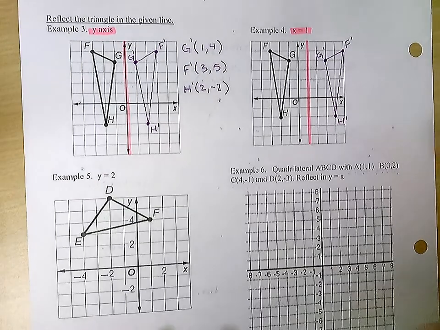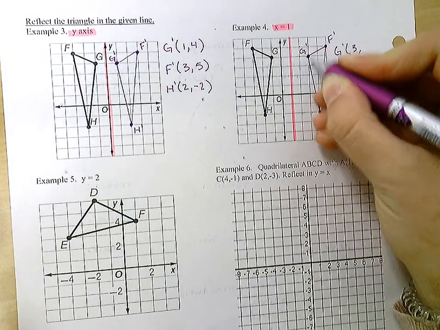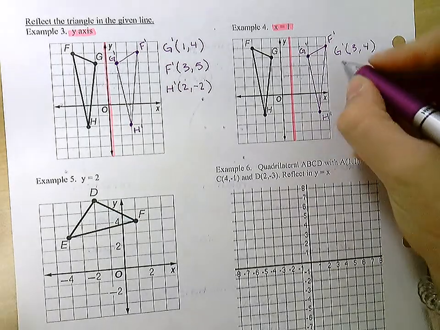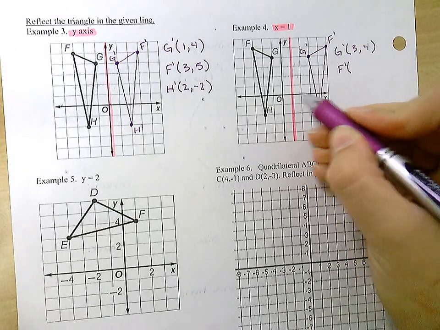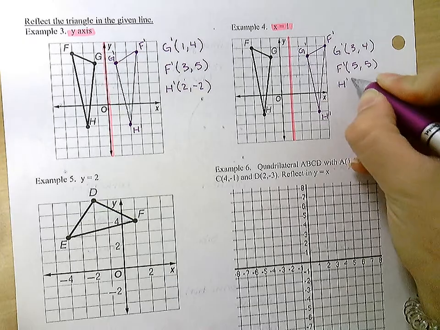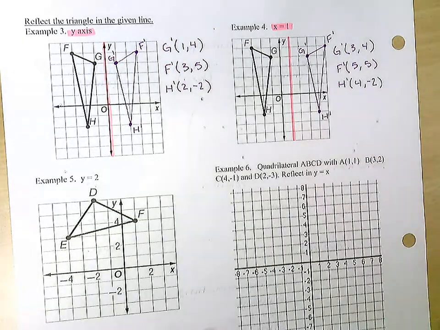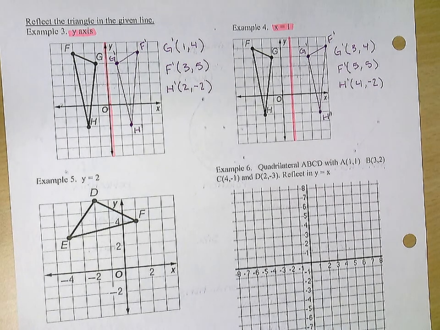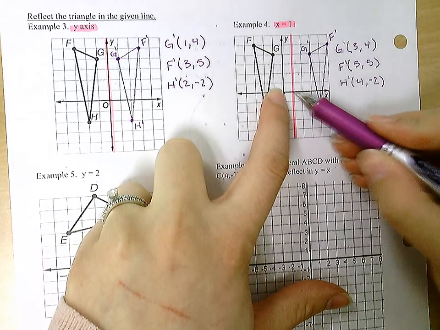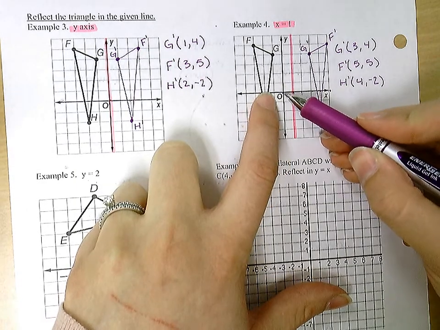Now again, I want to write out my prime coordinates. G prime is at 1, 2, 3, and then up 1, 2, 3, 4. F prime, starting from the origin, is at 1, 2, 3, 4, 5, and up 1, 2, 3, 4, 5. And H prime, right, 1, 2, 3, 4, and then down 2. Again, I do want to write out each of those coordinates. No, not from your line of reflection, from your origin. You need to start from the origin, right here. So 1, 2, 3, 4, 5. Not from your line of reflection, because you have to start from the origin when you're plotting points.